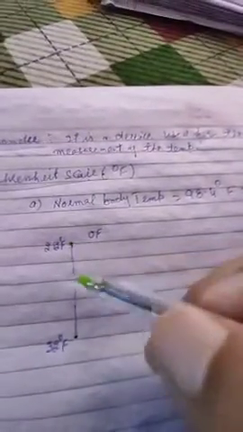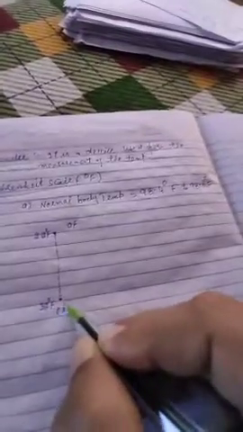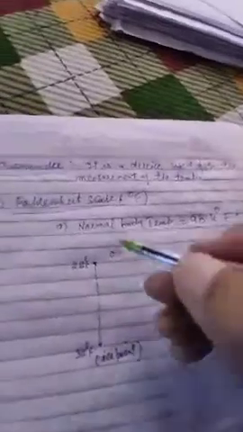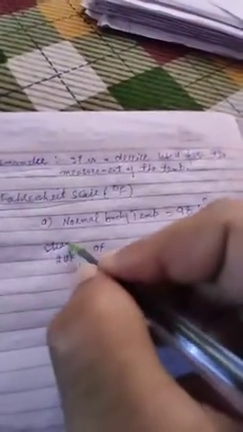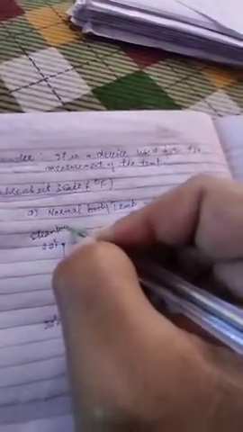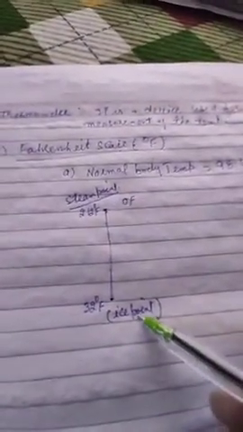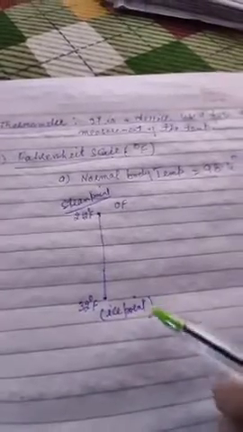Point is clear? This is also called the ice point, and this is also called the steam point. Important, this is the steam point, this is the ice point.